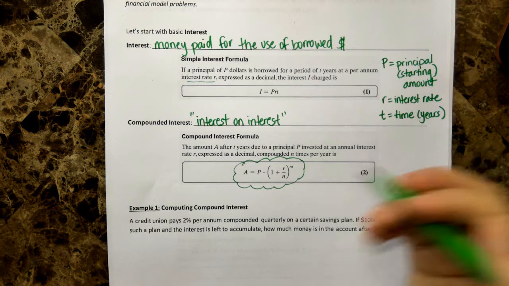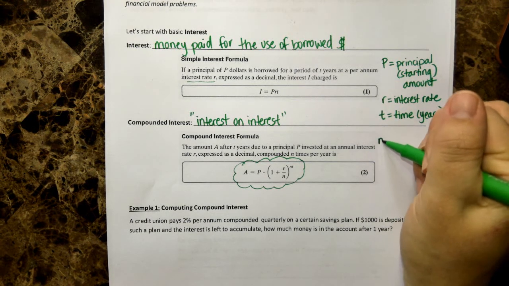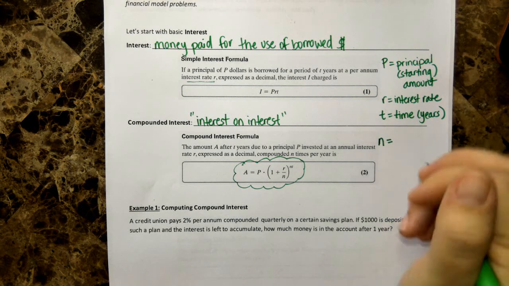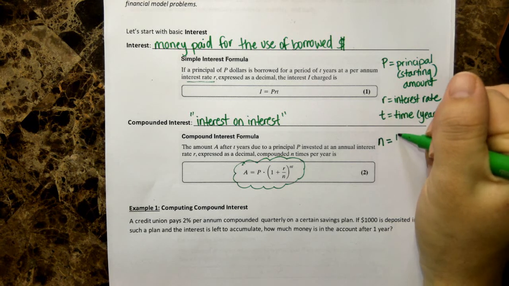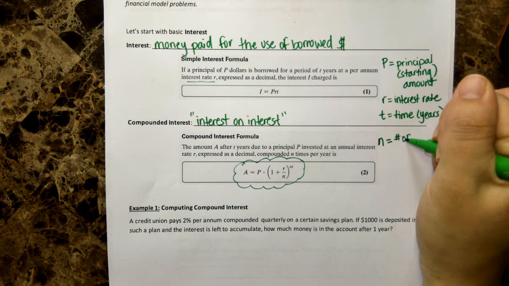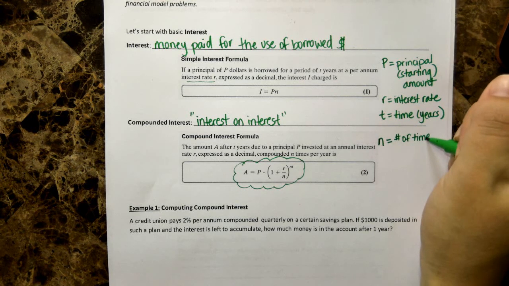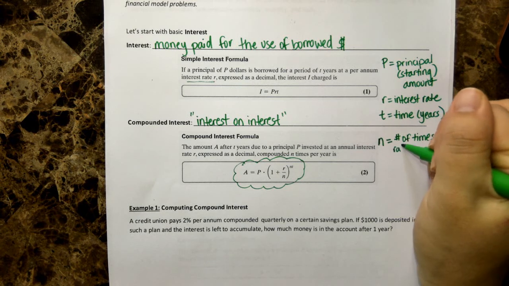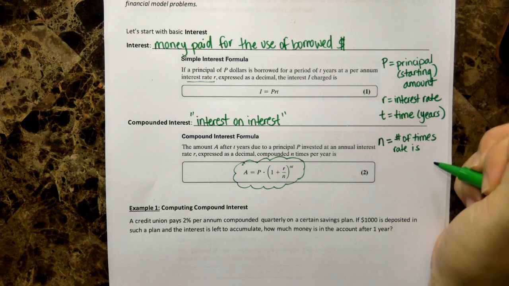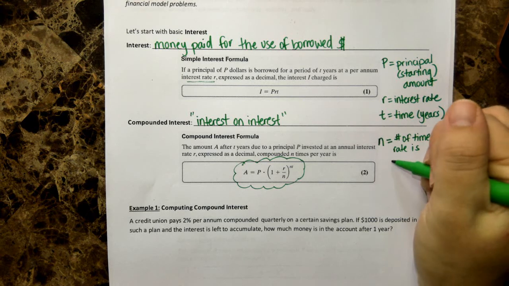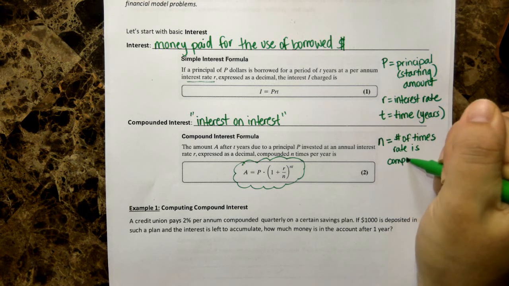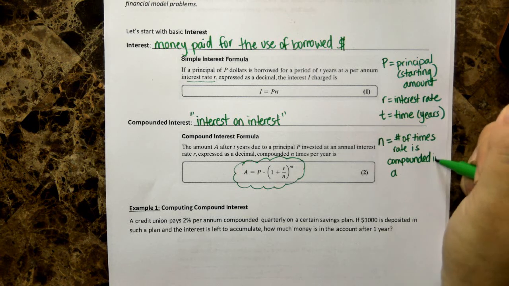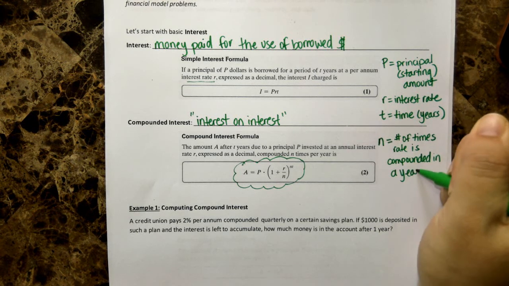N, now we haven't specified what N means, so I'm going to write that out to the side, and I encourage you to do so. This lowercase n represents the number of times that the interest rate is compounded in a year. Now what does that mean?